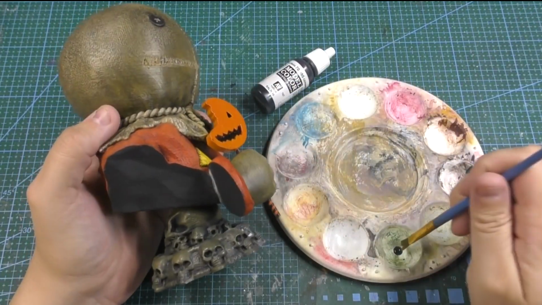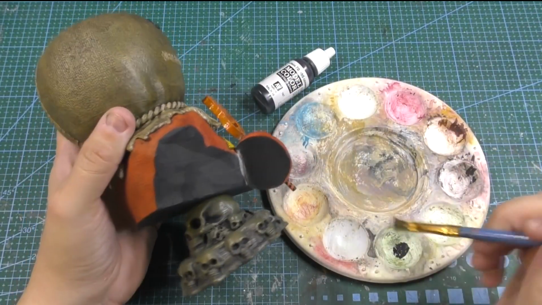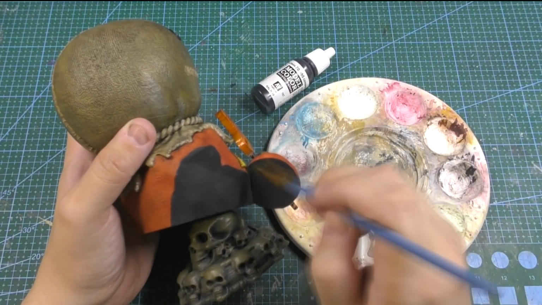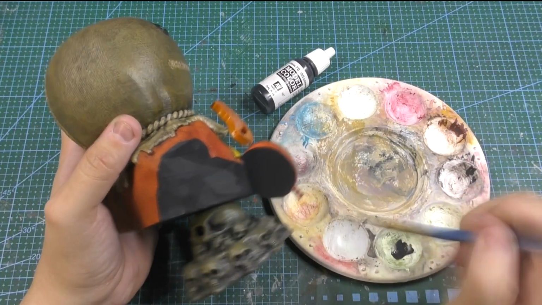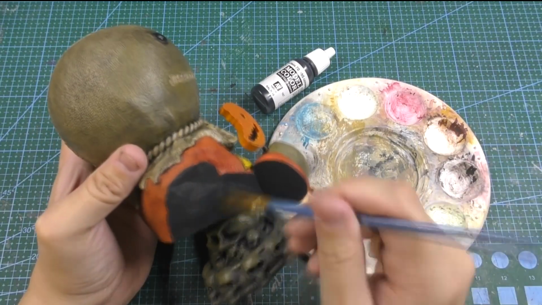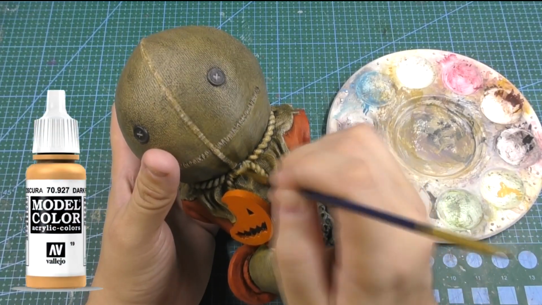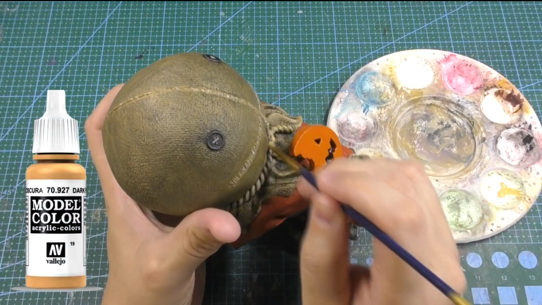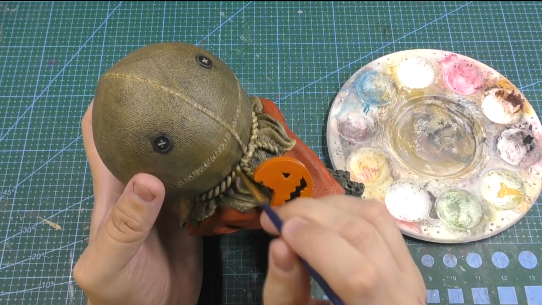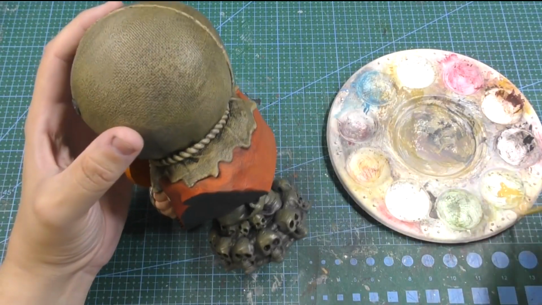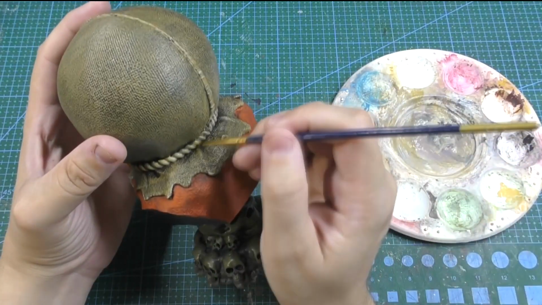And now back in with a little top up of German grey. And now back in with a little bit of dark flesh from Model Colour, and we're going to go ahead and add yet another highlight just to make it stand out more vibrant from everything else that we've painted on the burlap sack.